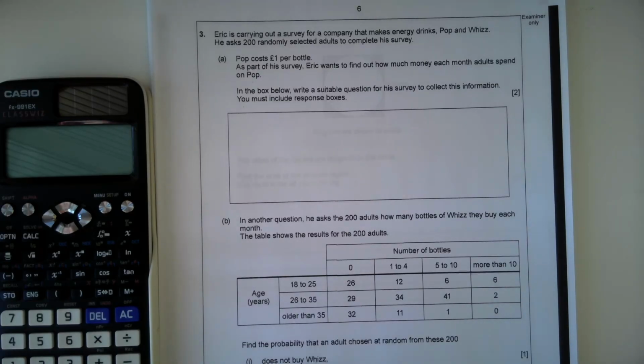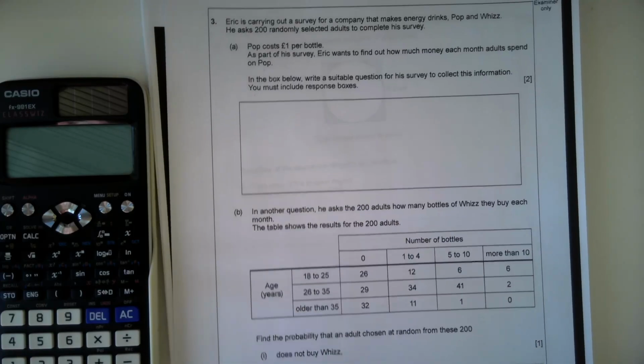Okay, so the important things about questions for surveys, we definitely need to give them a time frame. We can't just say, how many bottles of Pop do you buy? Because that's an open-ended question, isn't it? So we need to give them a time frame. So I'm going to say, how much money do you spend on Pop in a month?